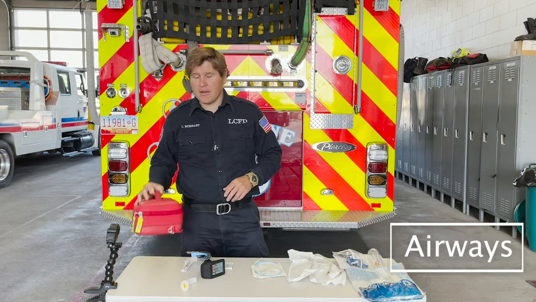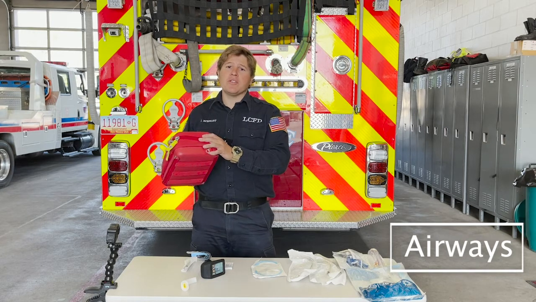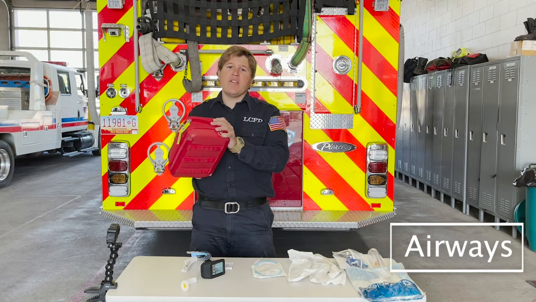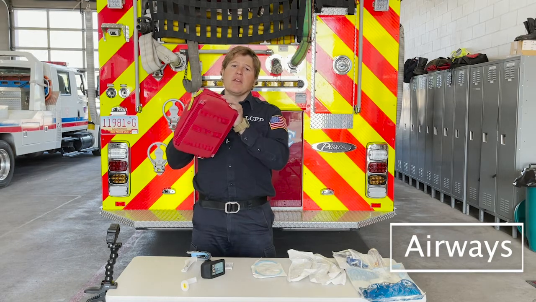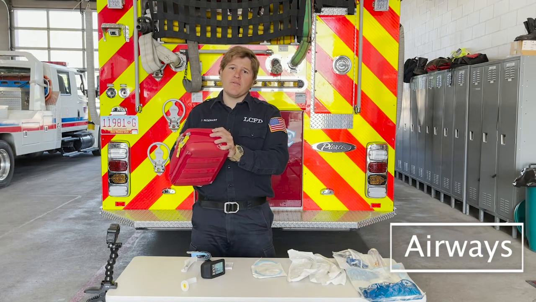That includes getting backups. I have my preference on which blade I would choose as a backup, but take your backup out, place it onto the handle, make sure the light works, and set it next to you somewhere so you can grab it in case something goes wrong with the video laryngoscope.